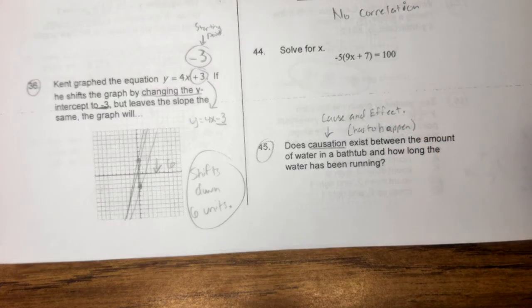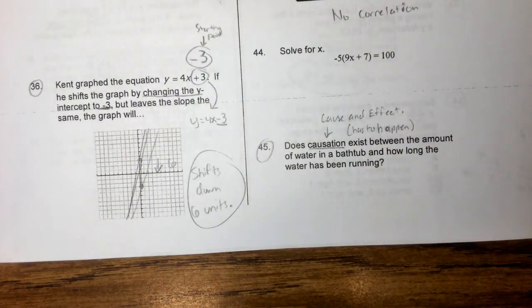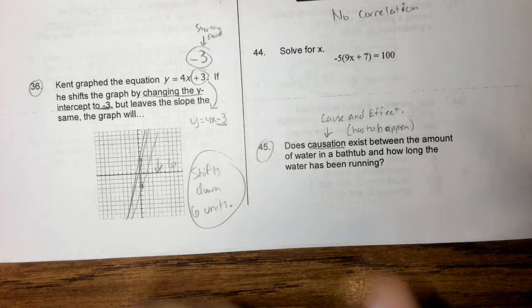There's no way for you to escape causation. So causation would be things like, I light my foot on fire and I get burned. In no instance of me lighting my foot on fire would I not get burned.